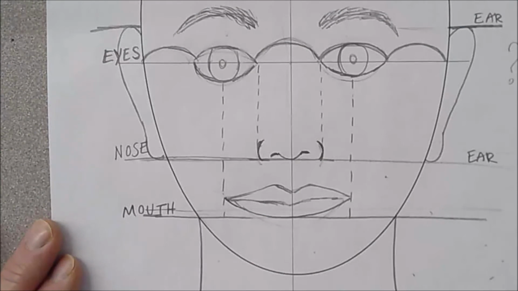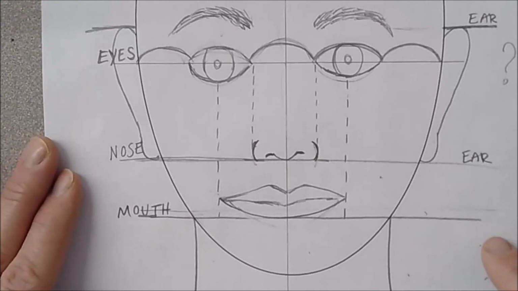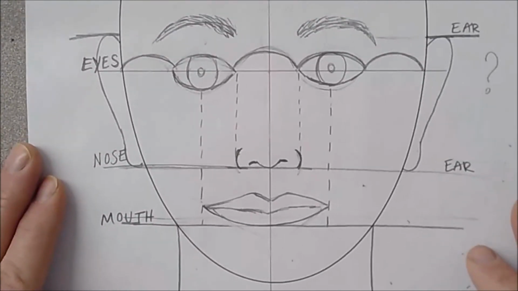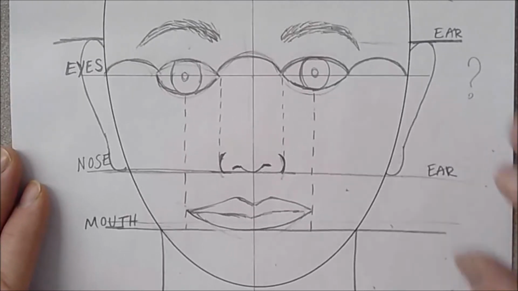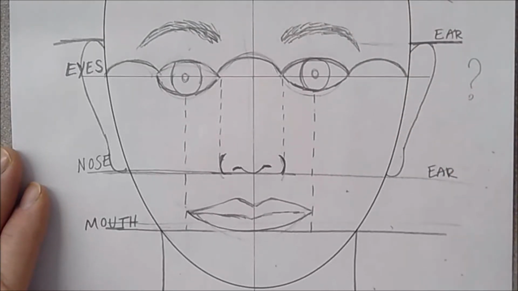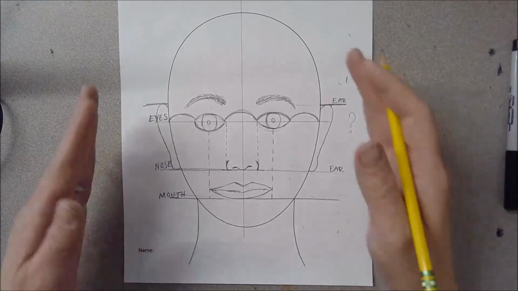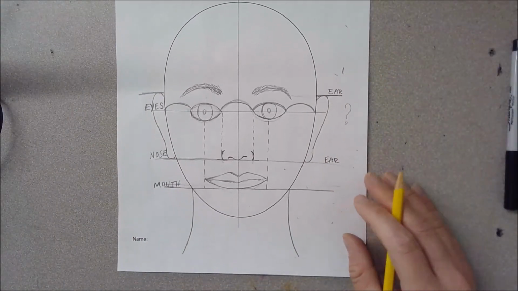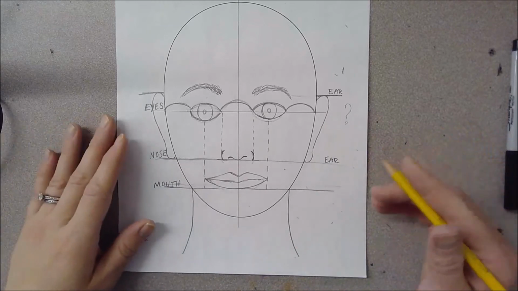And now we have our other ear. Okay, now we're ready to do more with our face. So I'm going to zoom back out so we can work on our hairline and we can see that a little bit better. Okay, so here's how our face is looking from a full perspective.